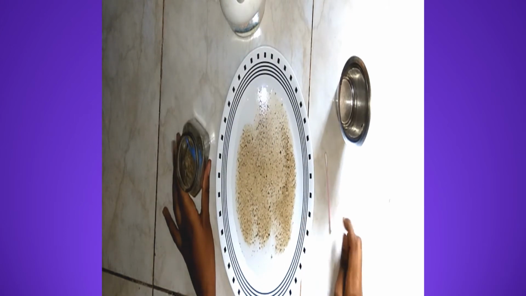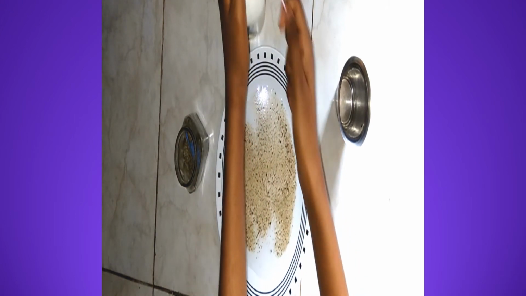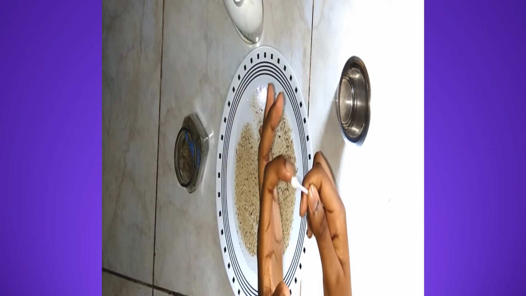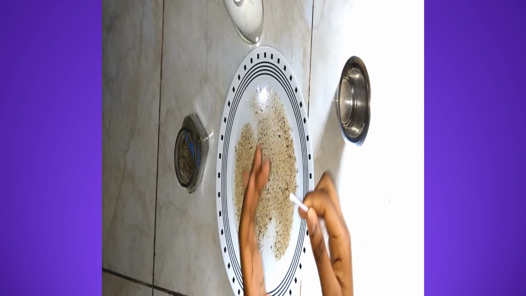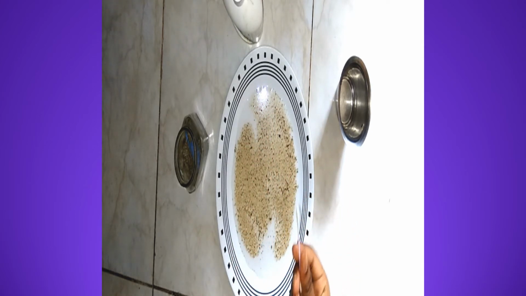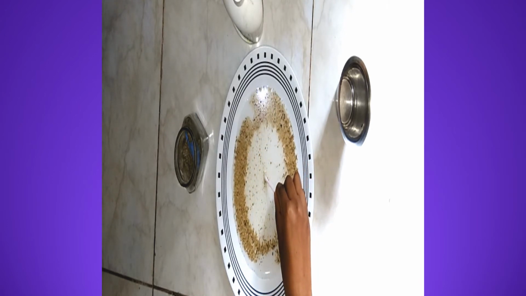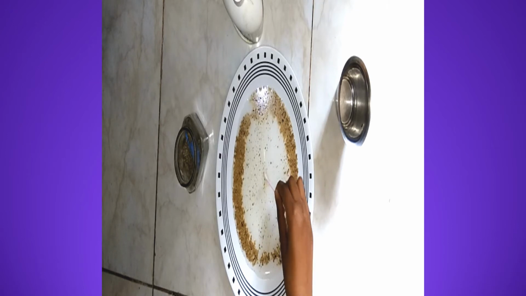There. Now I'm going to take some liquid soap on top of my Q-tip. And now I'm going to dip this Q-tip into the water. There.